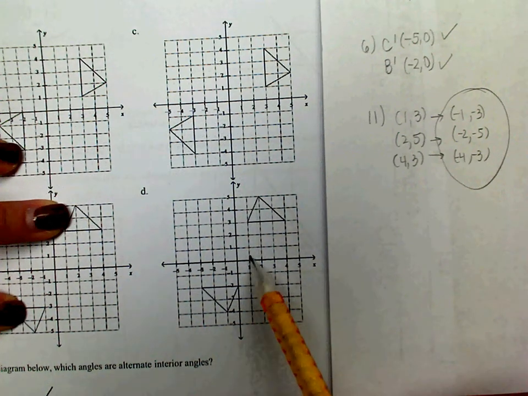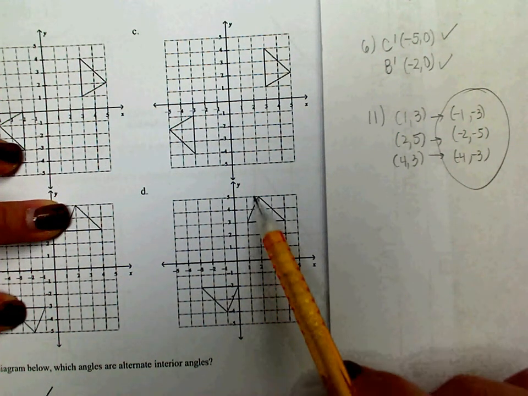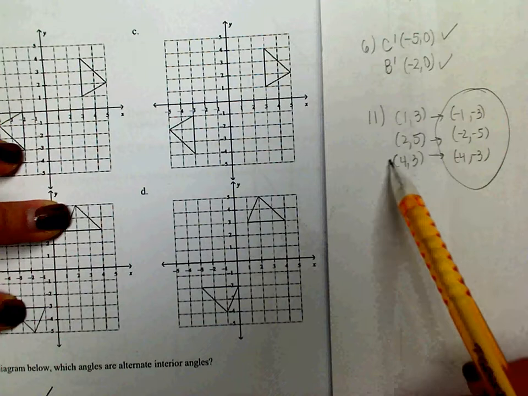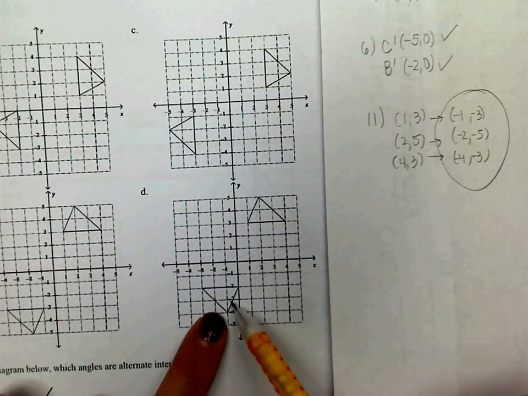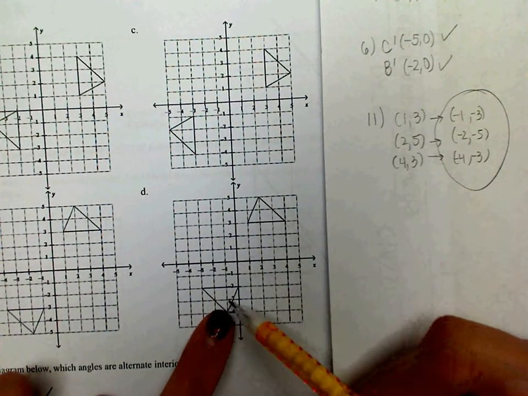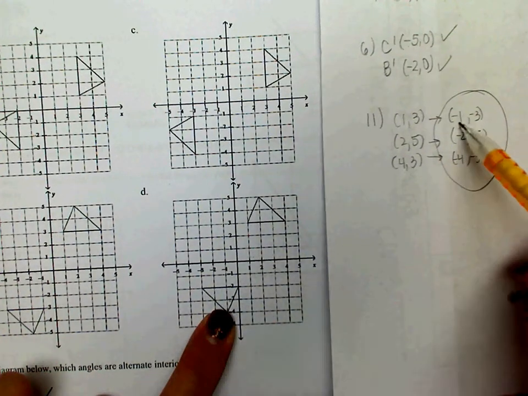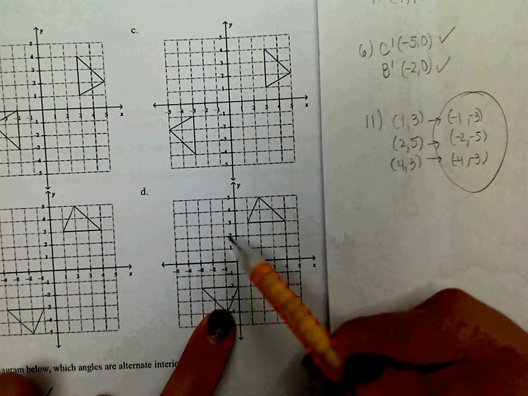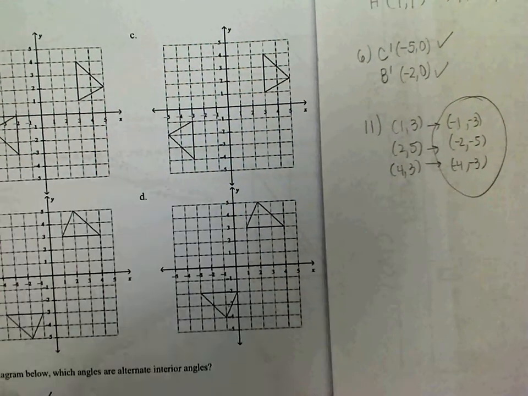(1, 3), (2, 5), (4, 3). Okay, so that works. Now let's see if the rotation is over here. (-1, -3). Nope, it's not it. So this doesn't match up, so this can't be D, it has to be B. Okay, now let's go to number 14.